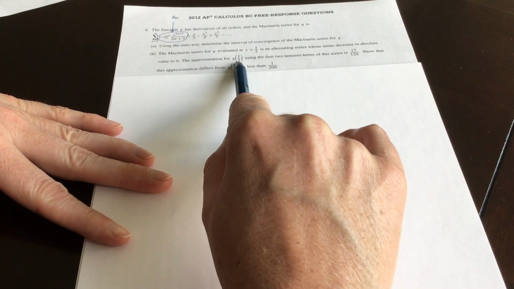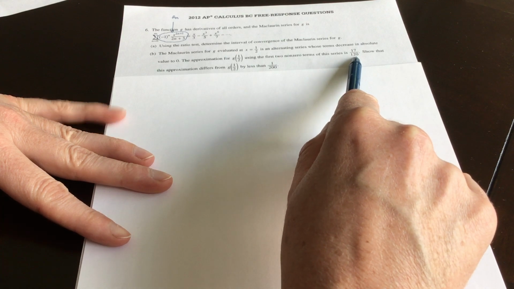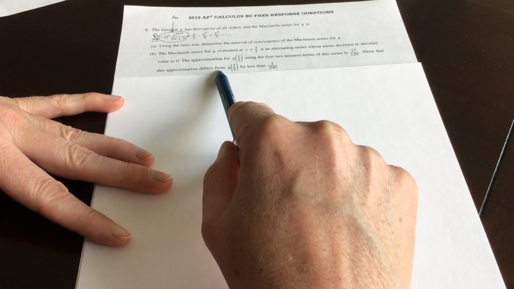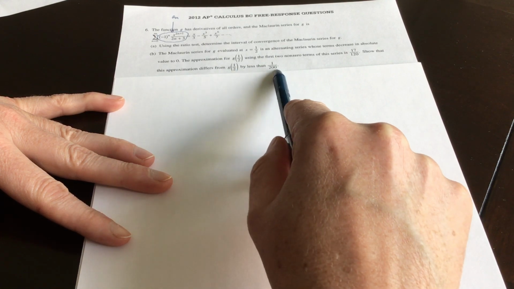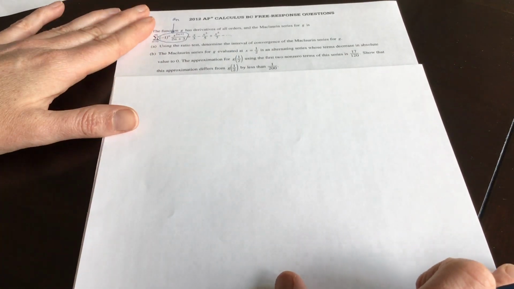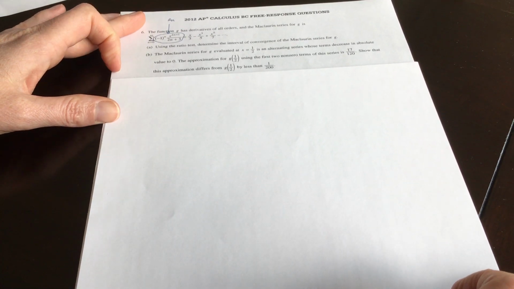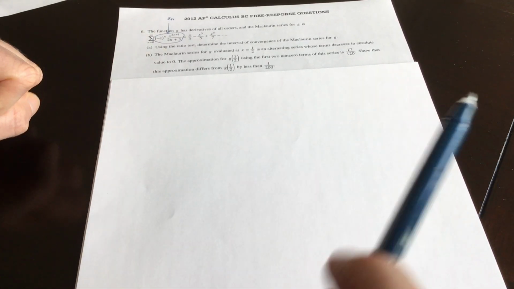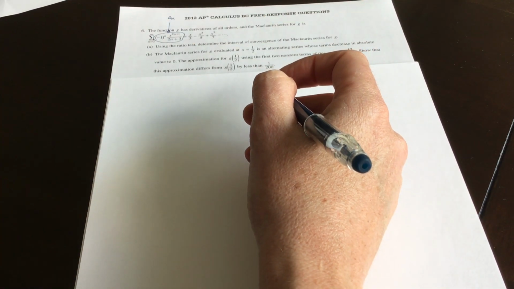The approximation for G of 1/2 using the first two non-zero terms of this series is 17 over 120. Show that this approximation differs from the true evaluation at 1/2 by less than 1/200th. So we're going to use the convergent alternating series remainder theorem. You have a flashcard for this. It would be a very good idea to review it if you are feeling rusty on it.